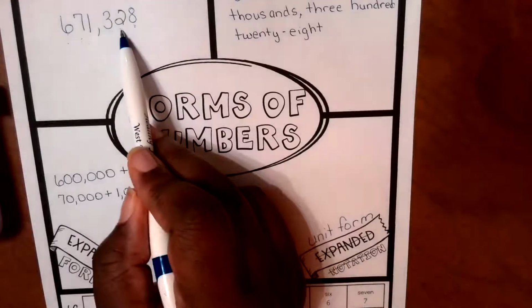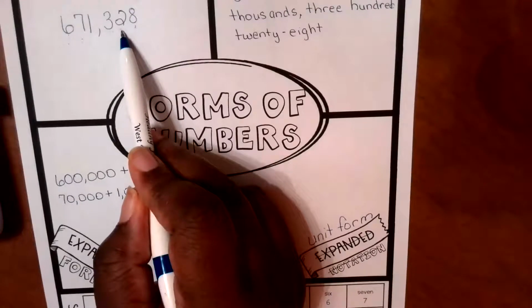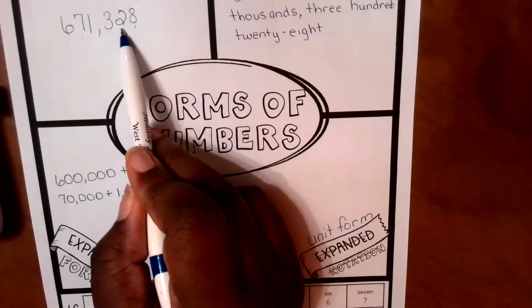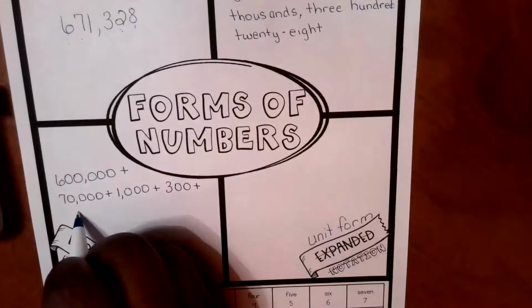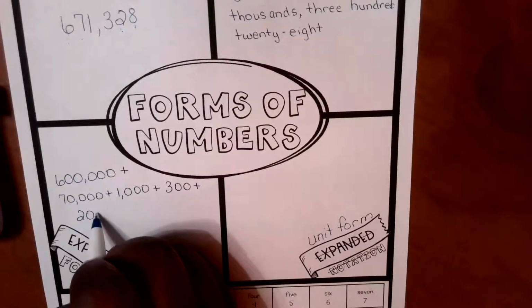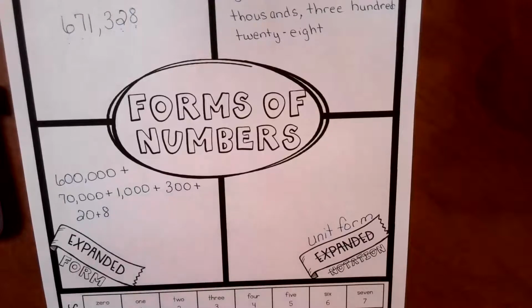Then I go to my next digit, which is 2. See what place value it is in. Ones, tens. That 2 in the tens place is worth 20. Then my next number is 8 in the ones place, and 8 ones is worth 8.